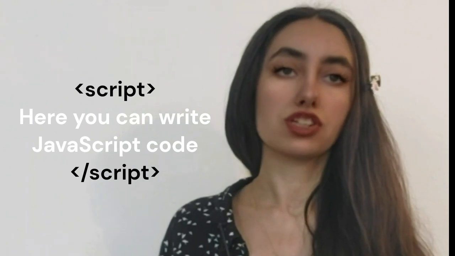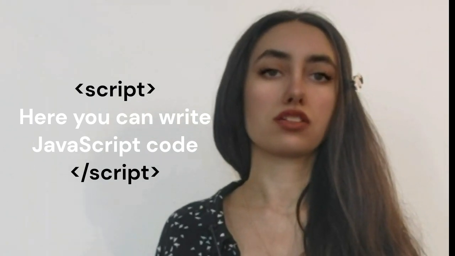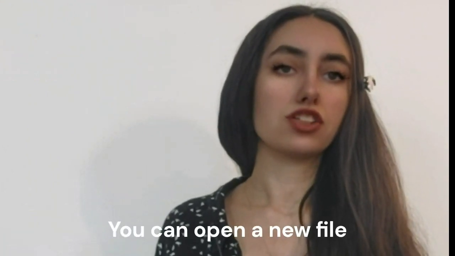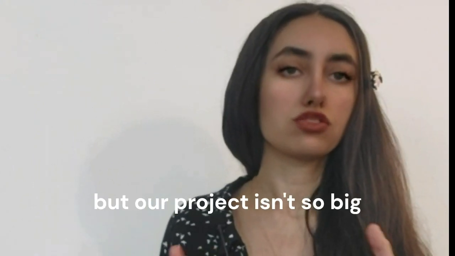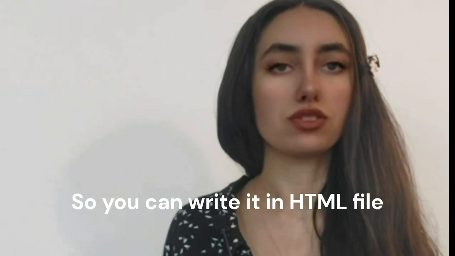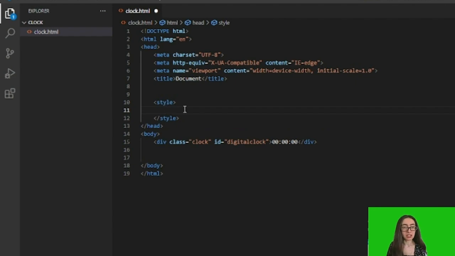Of course you can open a new file and write your CSS and JavaScript code there, but our project is not so big, it's just for beginners, so you can write it in the HTML file. In the head tag, you write style and tab, and in style you write your CSS code.